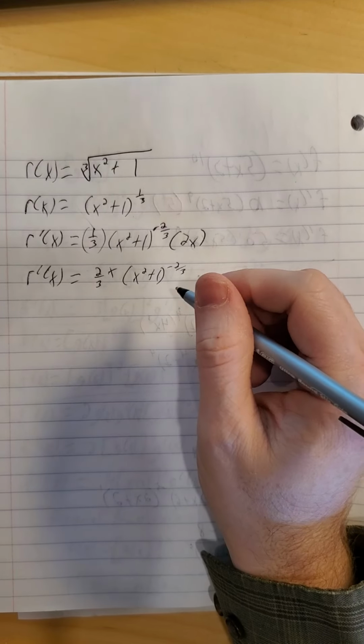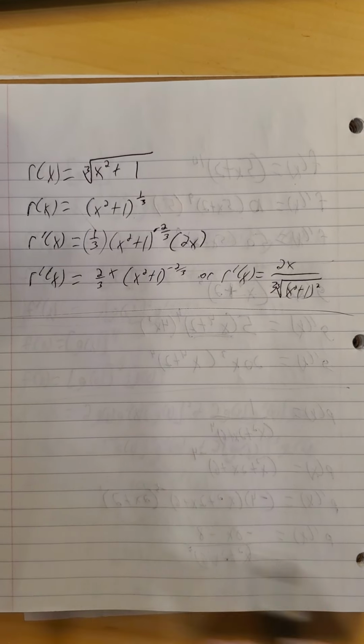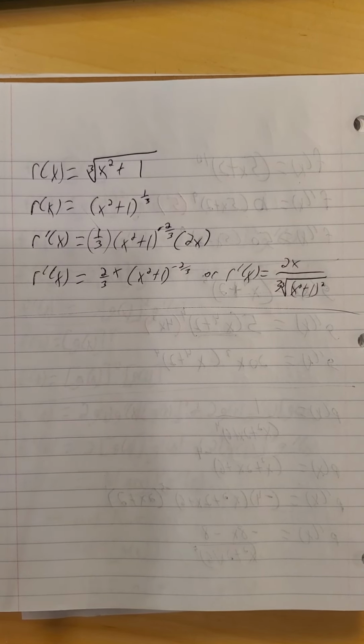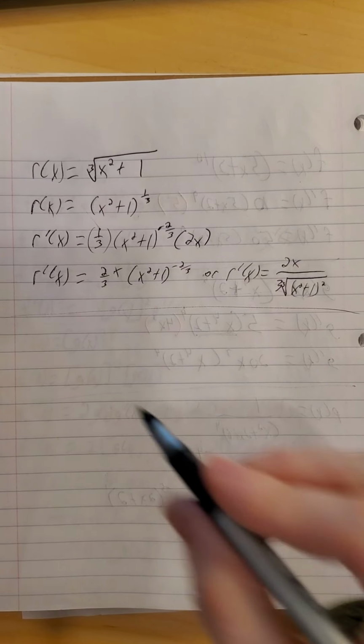And there's a few different ways they could write that. They might write it with or without the negative exponent. So you may see it as r prime of x, 2x over 3 cube root of x squared plus 1 quantity squared. Same thing. These two are the same. So that's our general power rule, which is just a special case of the chain rule. So let's take a look at the chain rule.